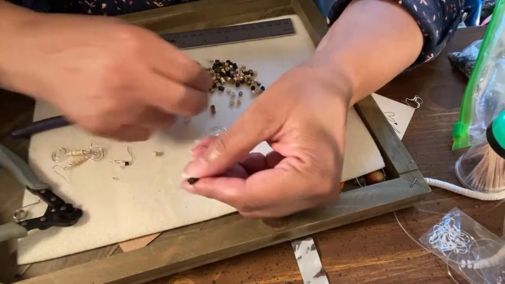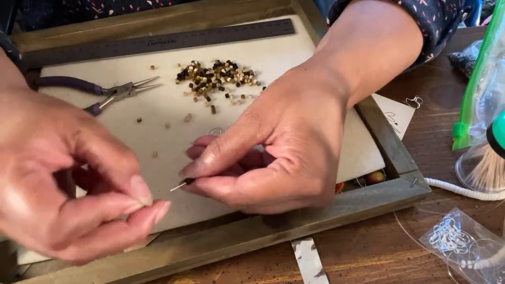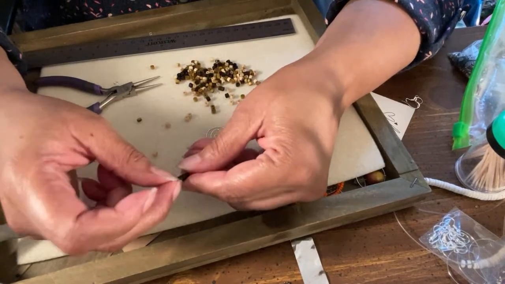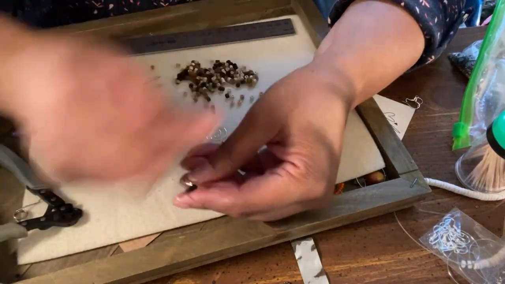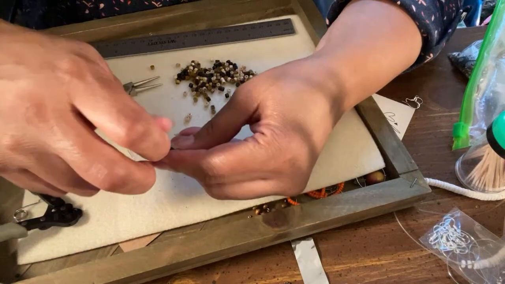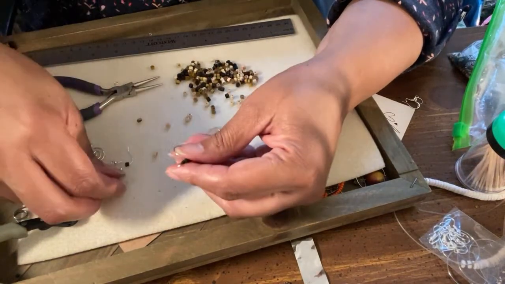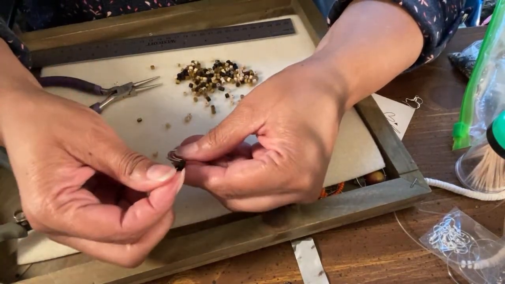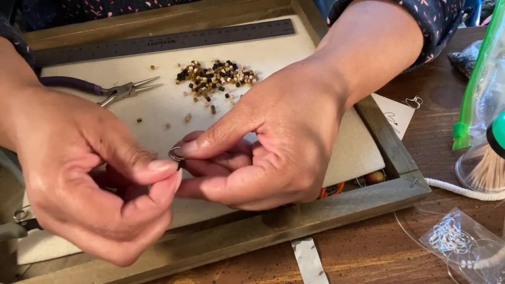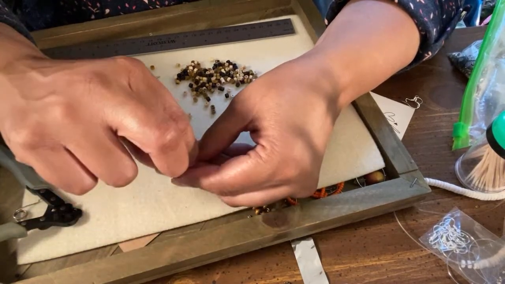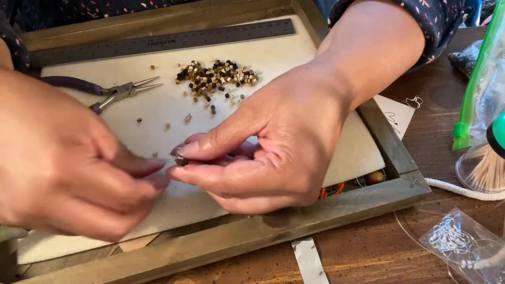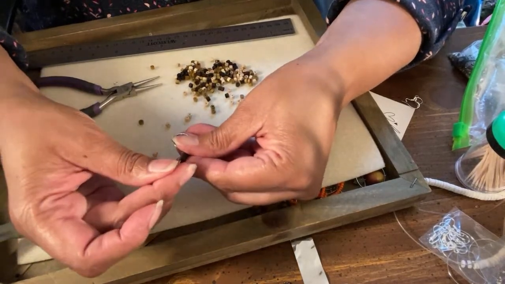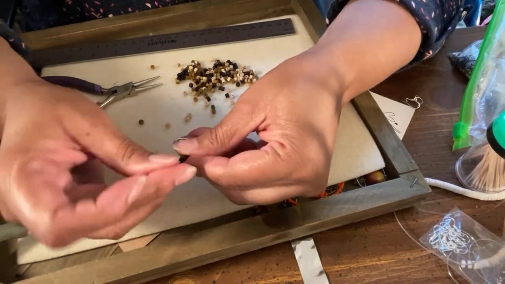One of those wooden beads doesn't look right. Okay, now I don't know what happened to this one because I have more wire there at the end on my other pair.